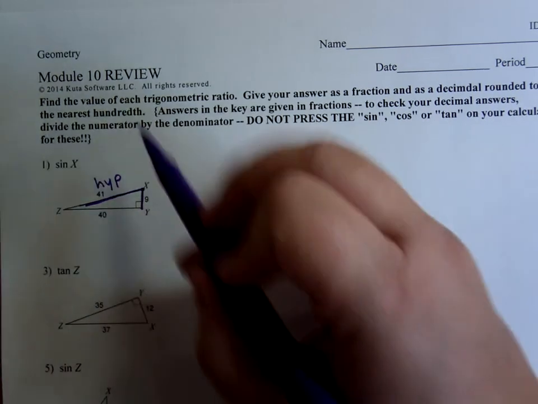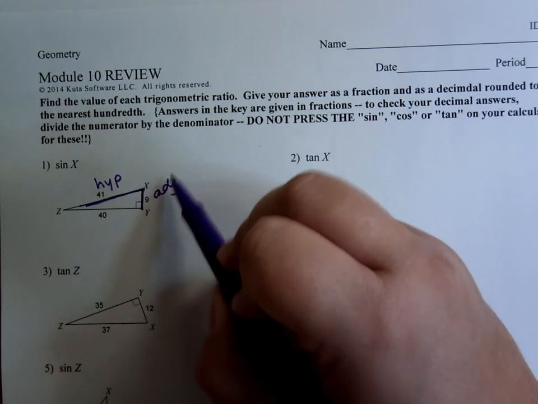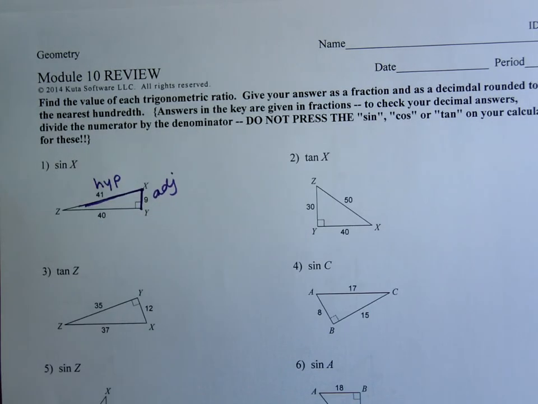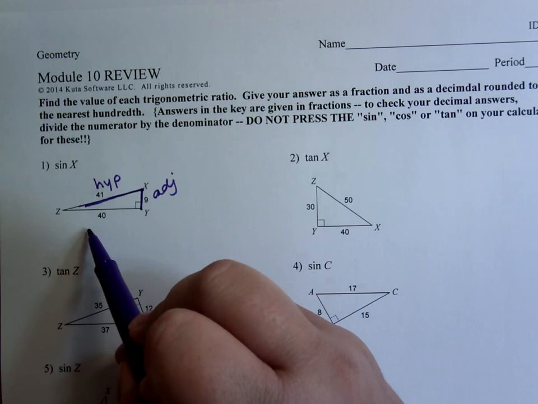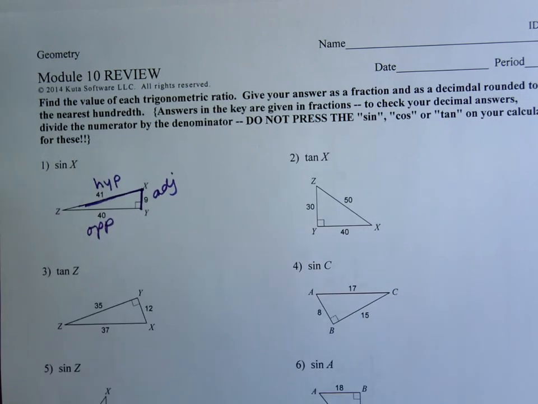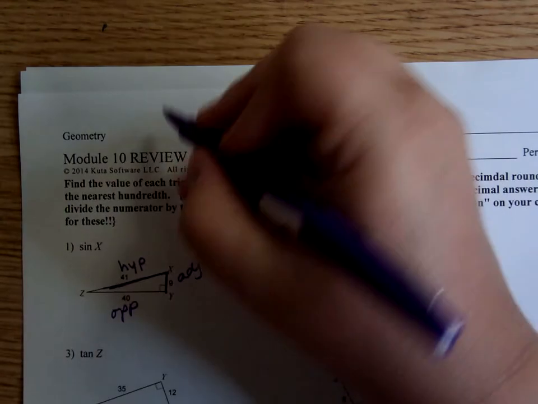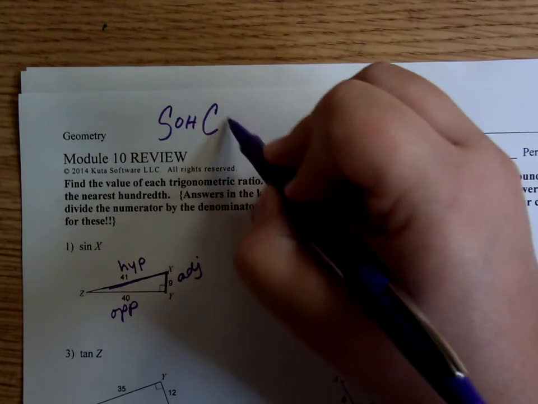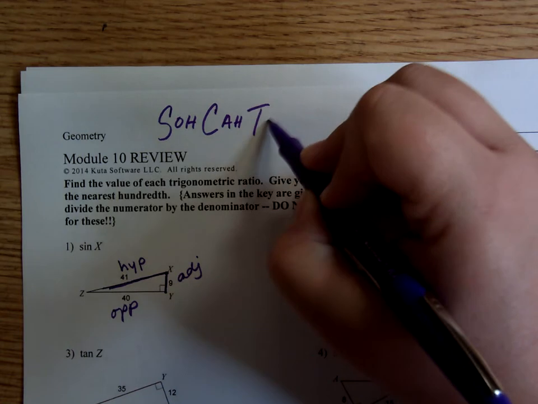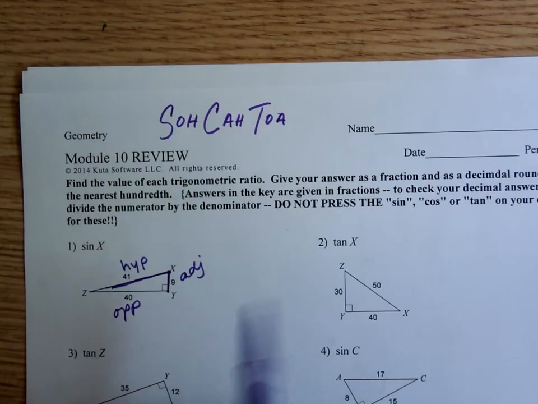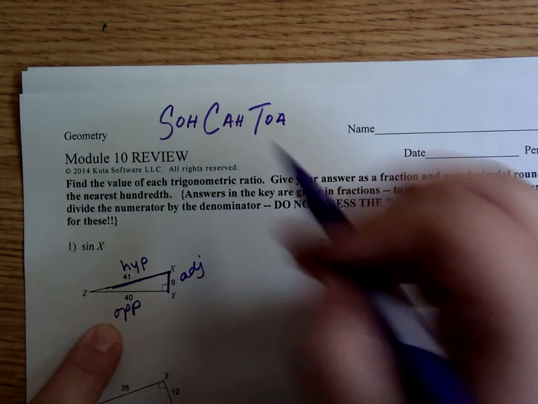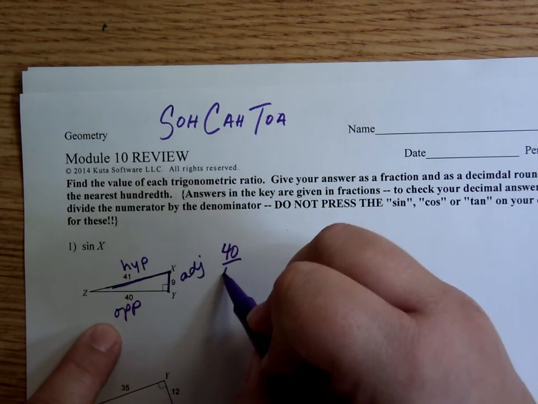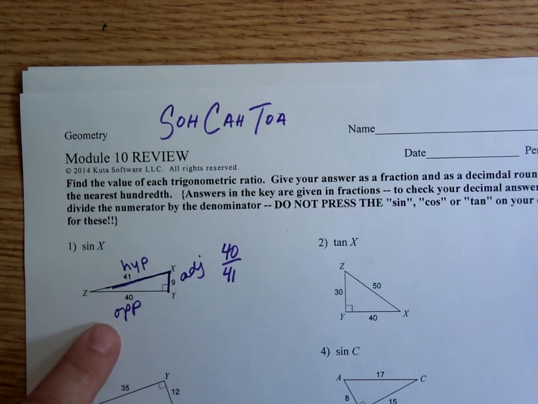And the other side is always the adjacent. The 2 sides that make up the angle are always the hypotenuse and the adjacent. So that makes this the opposite. And then I have to remember my SOHCAHTOA, that sine is opposite over hypotenuse. So I'm going to put the opposite over the hypotenuse.